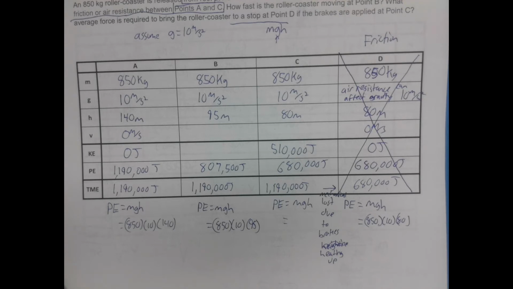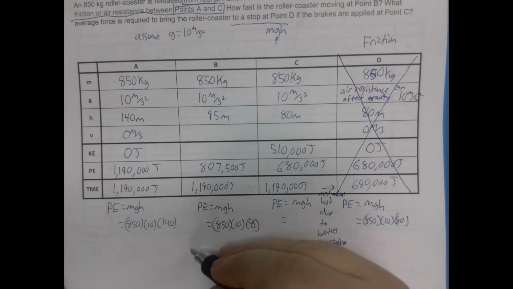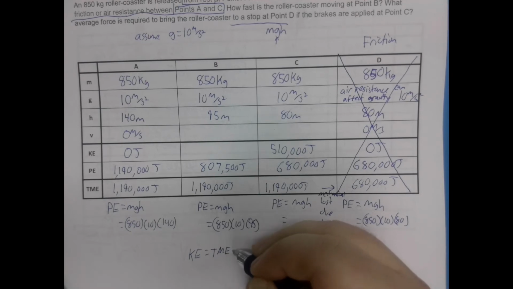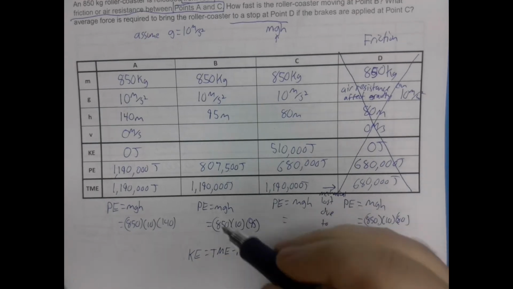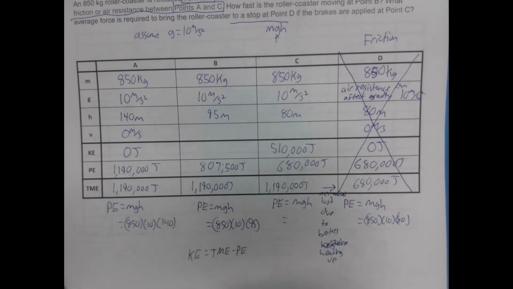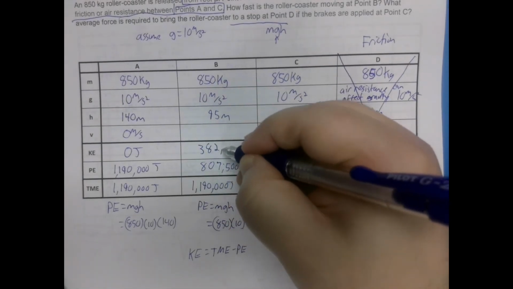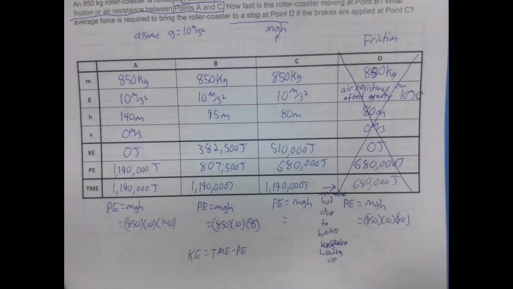Now we can solve for kinetic energy. So kinetic energy is equal to total mechanical energy minus potential energy. So this minus that, and that'll give you 382,500 joules.